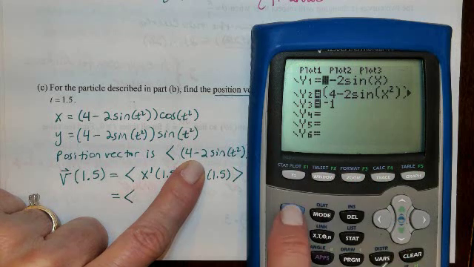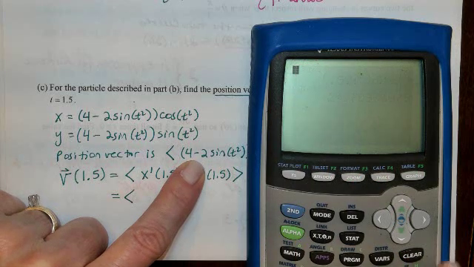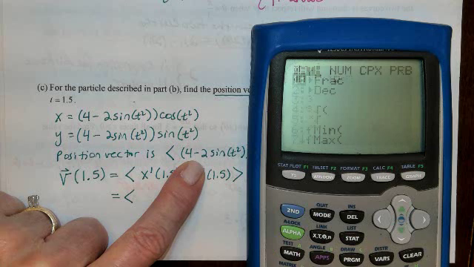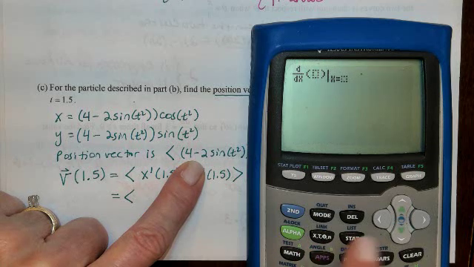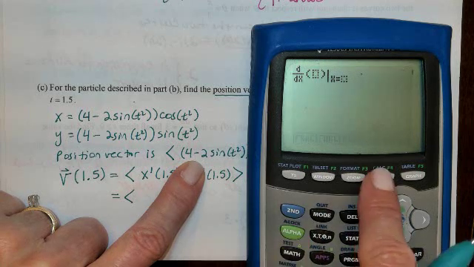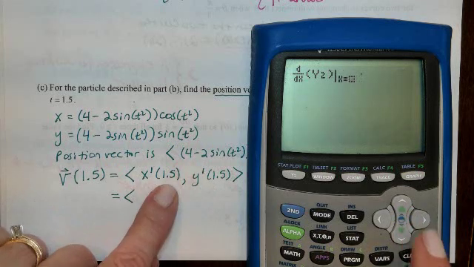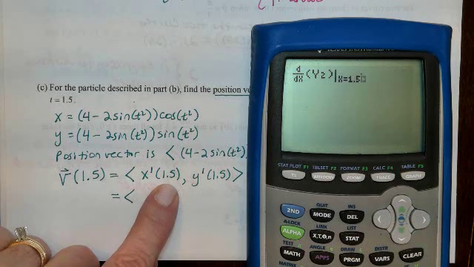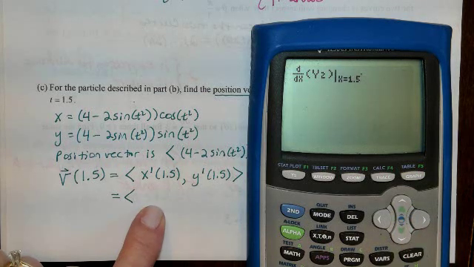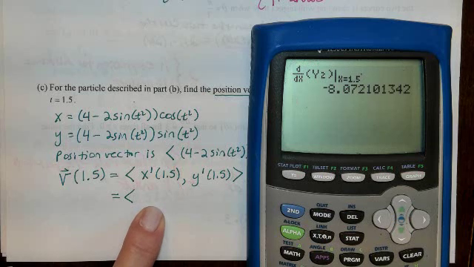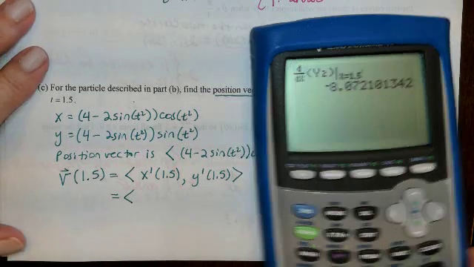So on my home screen, I can take the derivative of my y2 at time 1.5, and that will give me this first coordinate, negative 8.072.